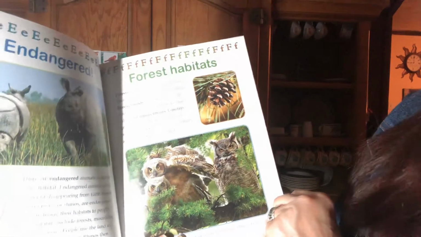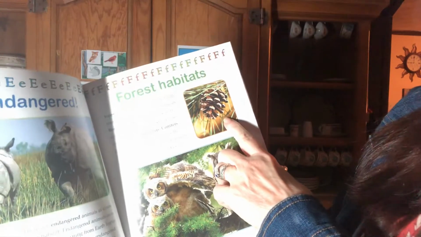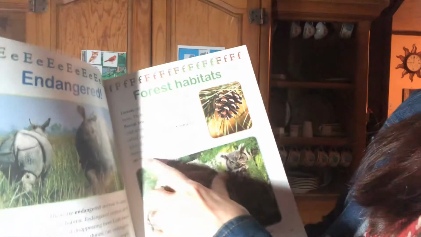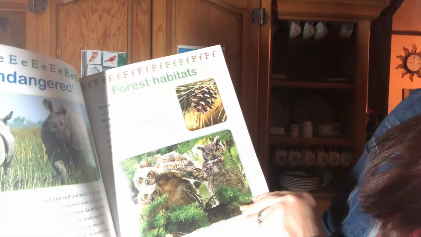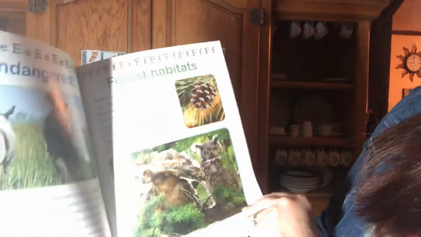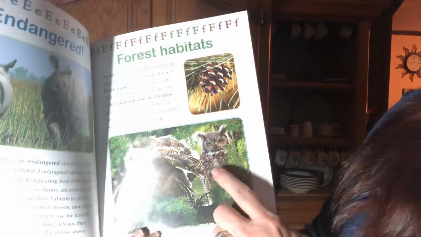Forest habitats. Some of you might have learned about the forest. And these are the types of forests that we have around here. Those are called coniferous forests. Conifers grow in these forests. Conifers are trees with cones. You might have seen some cones like these. And these are a family of owls.